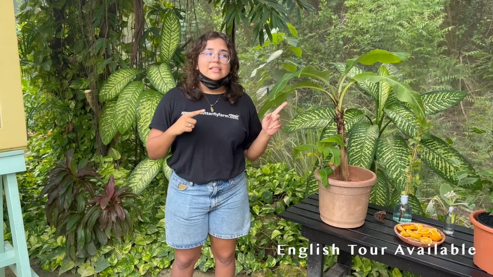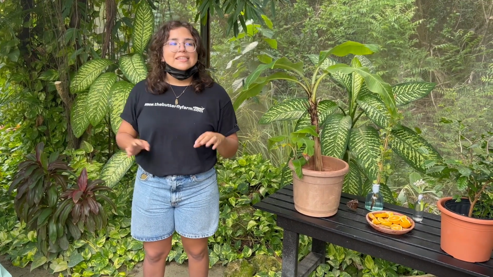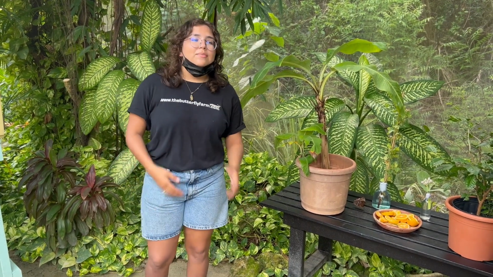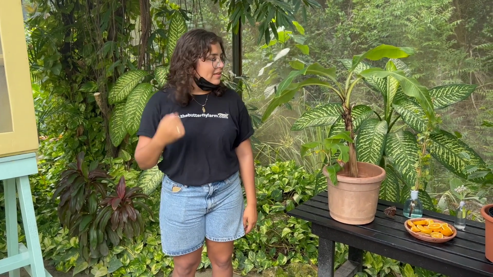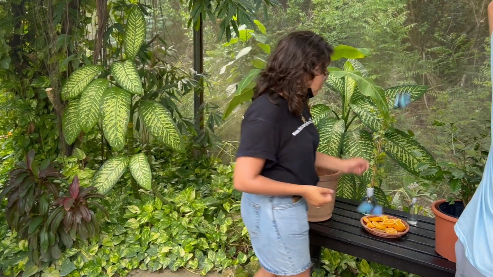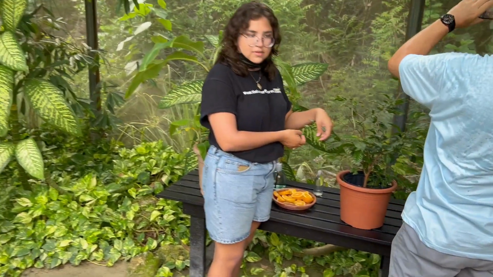Before I get into the life cycle of the butterflies, if you guys have any questions during the tour, you can always ask. It's totally fine. Okay? Alright. So the life cycle of the butterflies is divided in 4 stages. It goes from the egg, caterpillar, pupa to butterfly. So it begins with a very small little egg right here.